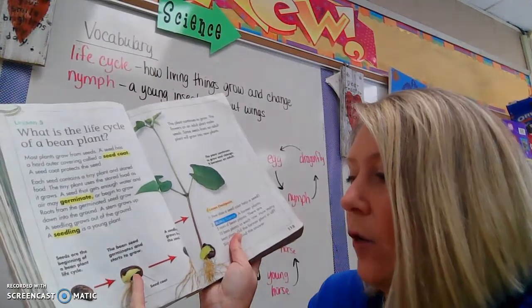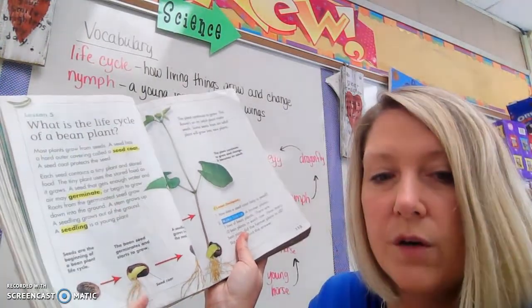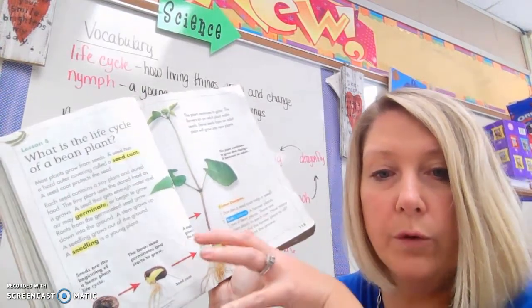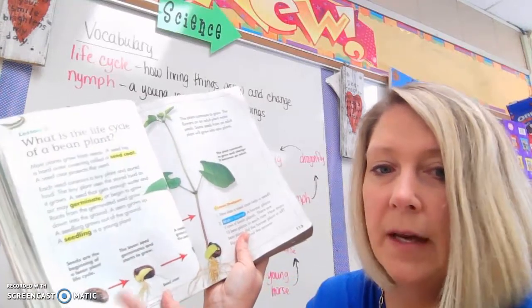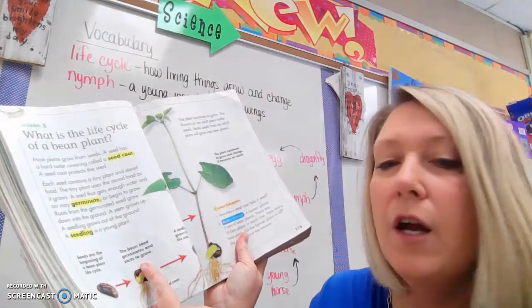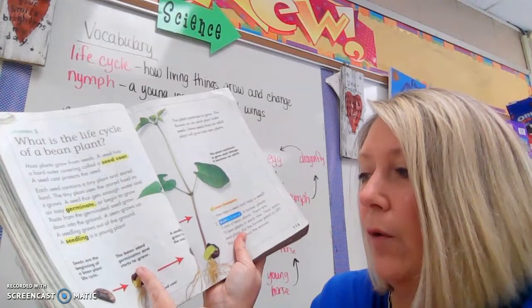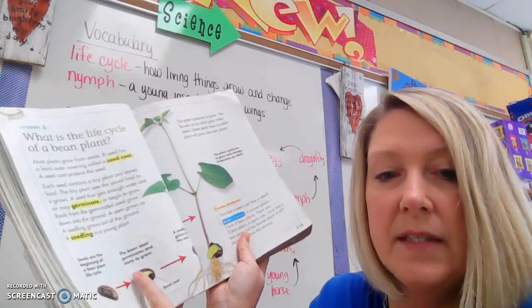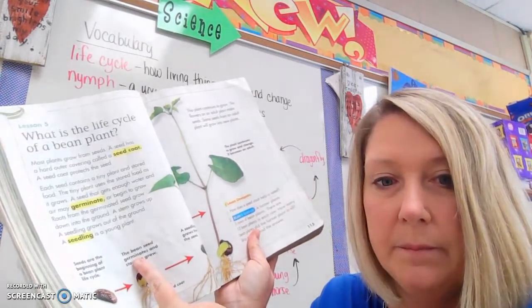Okay, that seed coat has cracked open and the roots are starting to grow downward. They're going to hold their place in the ground for that plant to grow. Okay, let's read the second picture. The bean seed germinates and starts to grow. So the first step is a seed. The second step is that vocabulary word, germinate.